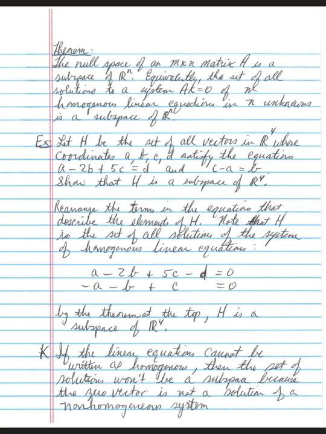So by the theorem at the top, H is a subspace of R4 because H is the set of all solutions of the system of homogeneous linear equations. It was possible to write them all equal to 0. This asterisk at the bottom: if your linear equations cannot be written as homogeneous, then the set of solutions won't be a subspace because the 0 vector is not a solution of the non-homogeneous system.